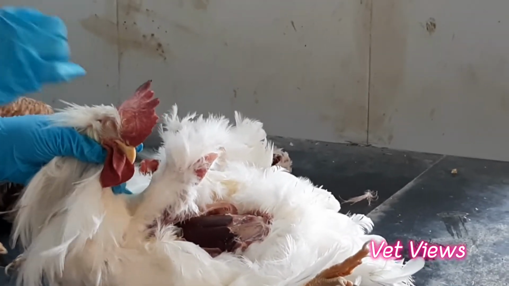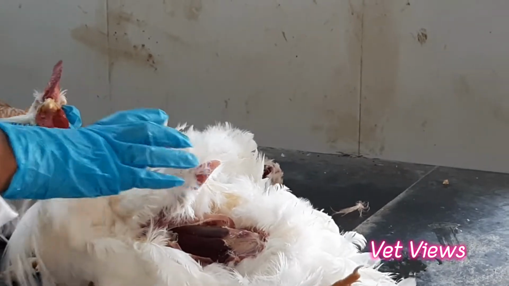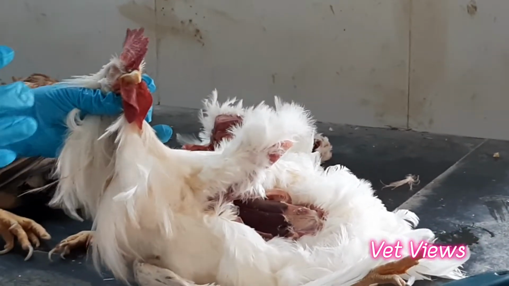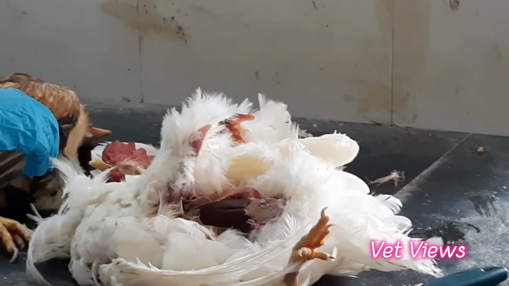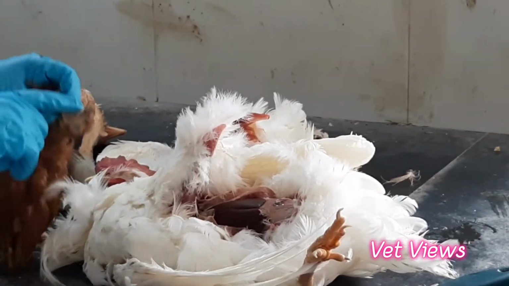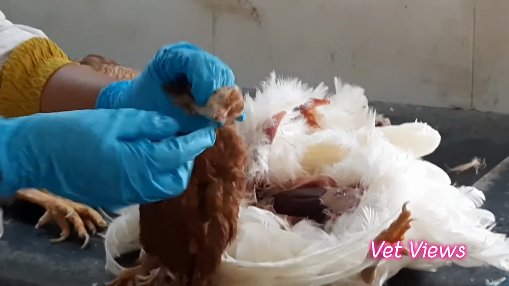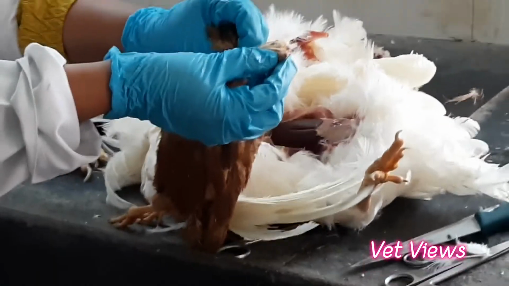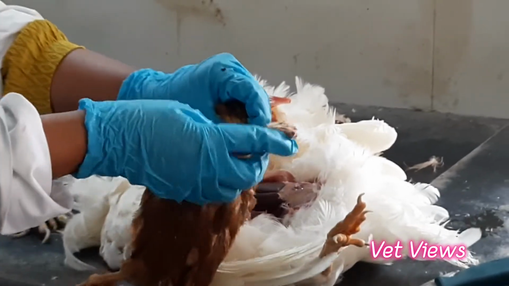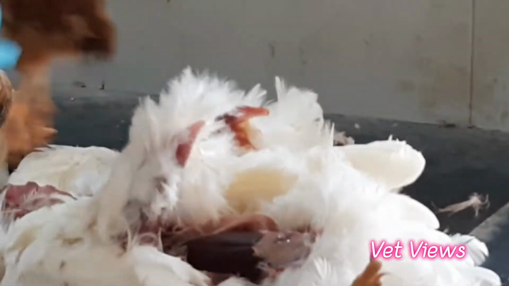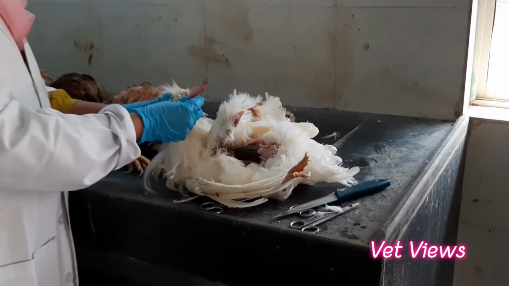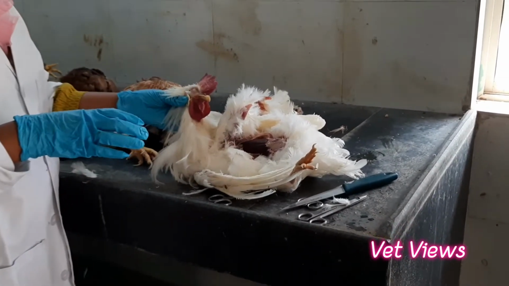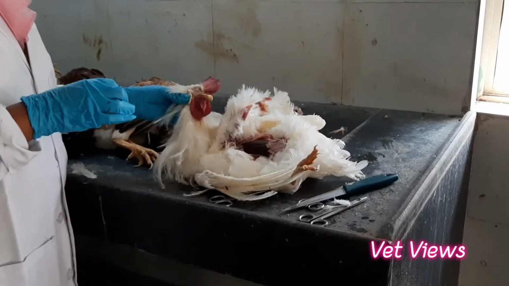In case of fowl pox, you will have the lesions only in the body parts where the feathers are not there. One bird has a small one here. This is not exactly the pox lesion, but I just want to show this kind of lesion. You will find such lesions in the comb and the wattles and wherever body parts are not covered with feathers. That kind of wart is indicative of fowl pox.